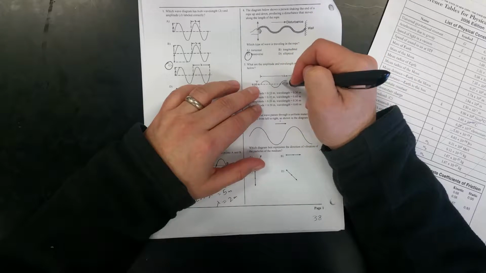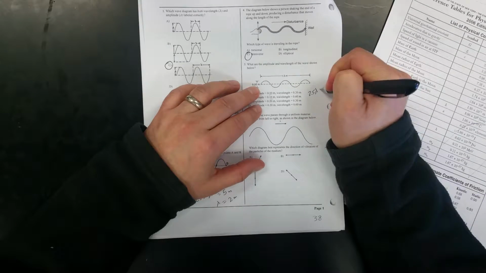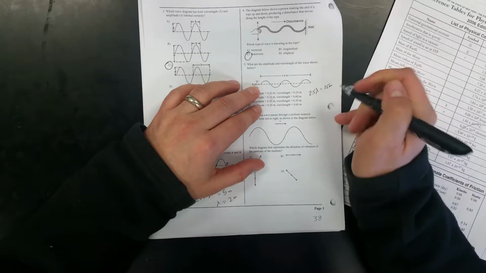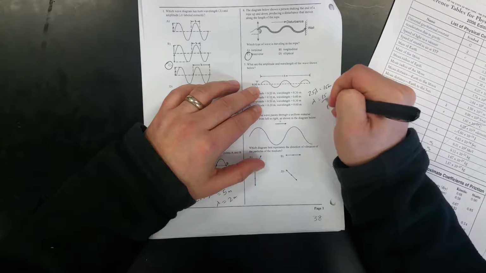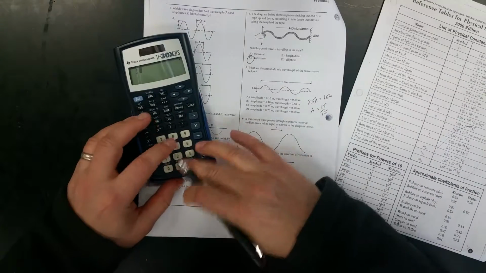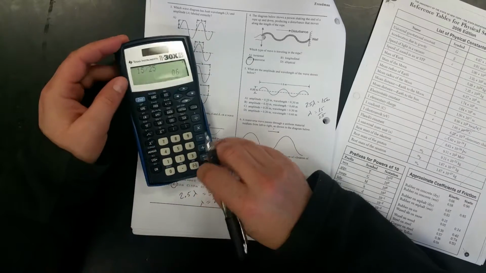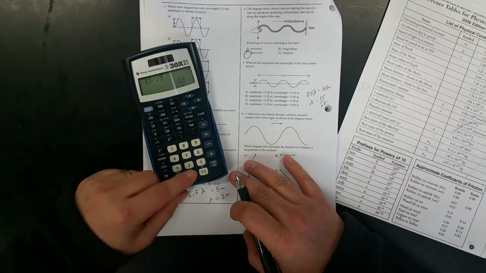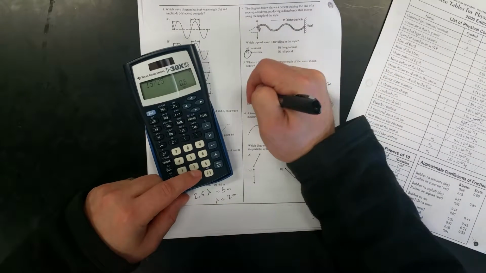And let's see, one wavelength, two waves, 2.5 waves. 2.5 waves equals 1.5 meters. So wavelength is equal to 1.5 over 2.5. We can put that into our calculator. 1.5 divided by 2.5. Oh, the decimal place didn't work, but that's okay. Is 0.6. So wavelength is 0.6. So that would be answer B.